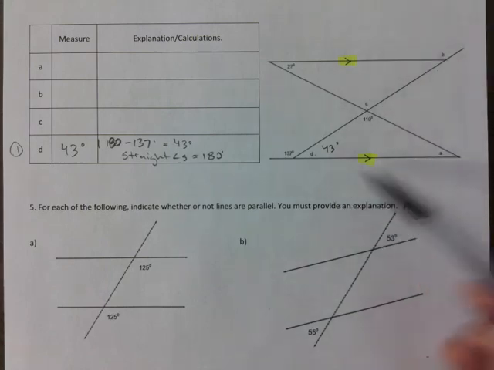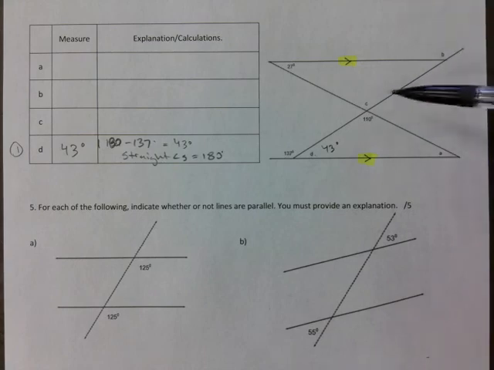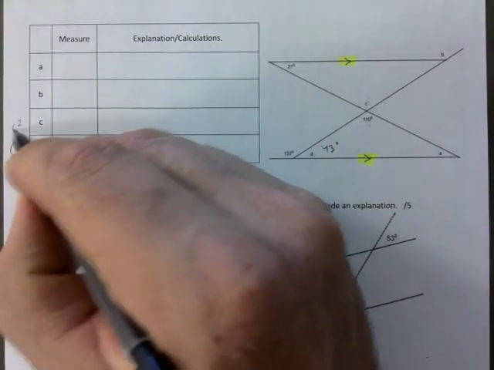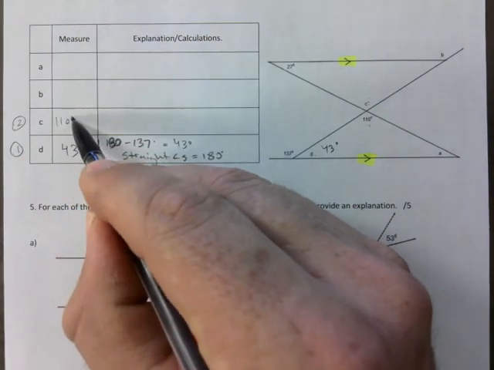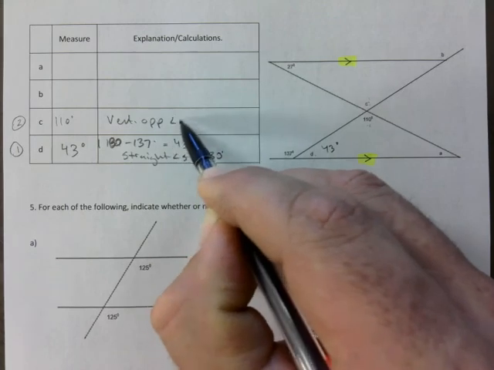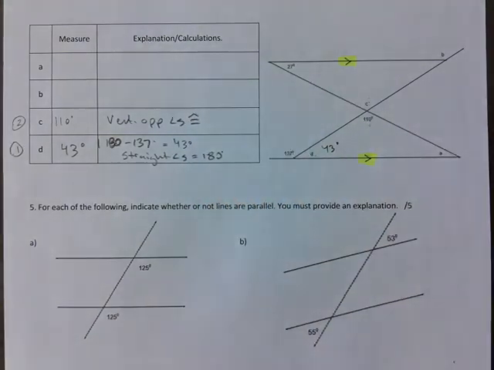A or C? I'll do C, because these are vertically opposite, correct? So I'll do that one next. So I know this is 110. And all you need to do is say vertically opposite angles are congruent. That's all you need to do there. There's no real work required, just an explanation.